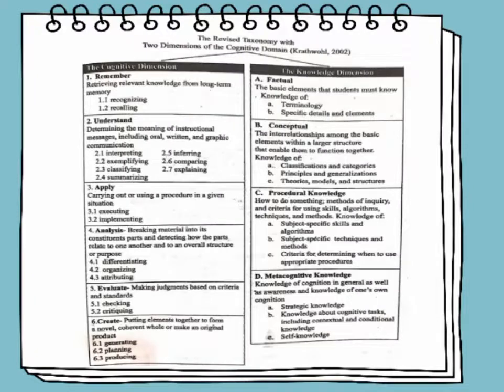So, para mas lalo po nating maintindihan kung ano nga po ba yung revised taxonomy, meron tayong ditong graphic organizer na kung saan pinapakita yung differences between the cognitive dimension at the knowledge dimension. So, sa cognitive domain, meron po tayong 1 to 6 levels na nagsisimula sa remember na kung saan yun yung pag-retrieve natin ng mahalagang impormasyon galing sa ating long-term memory, which includes recognizing, recalling.